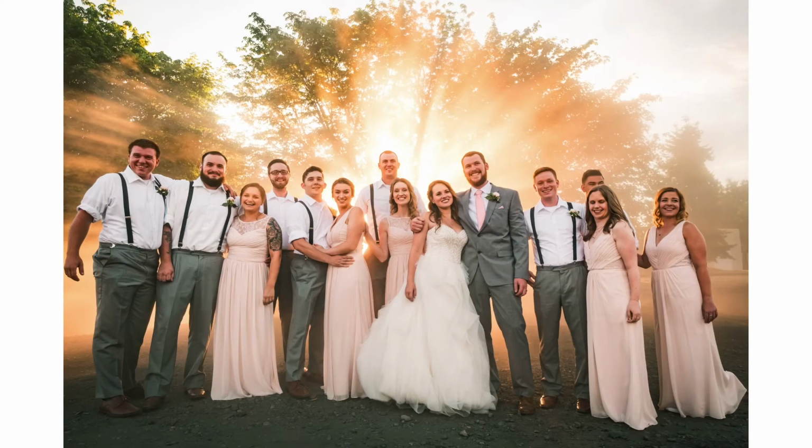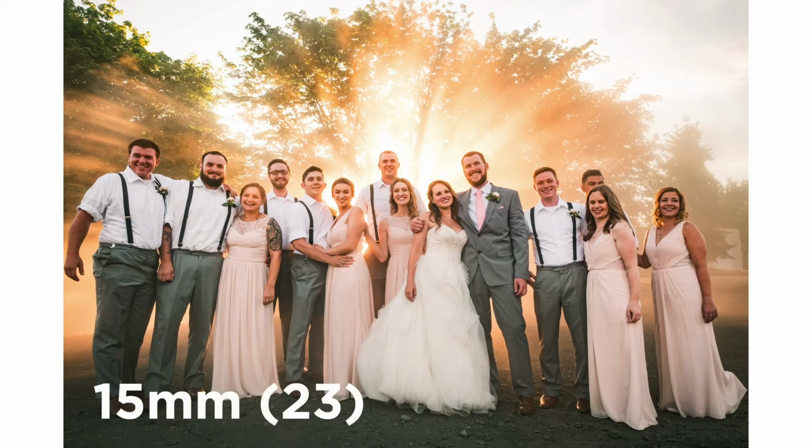Okay, you can use them for photos of people. Here's a wedding photo. This is at 15 millimeters, so that works out to right around 23, 24 millimeters.